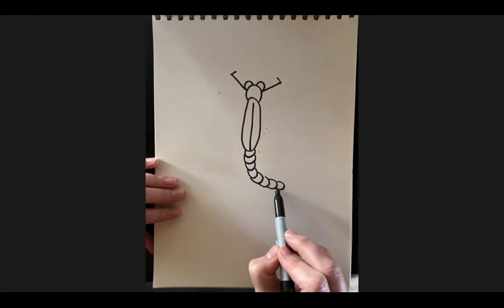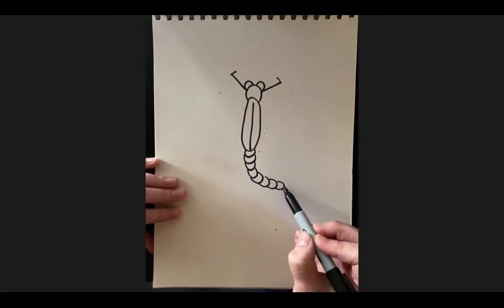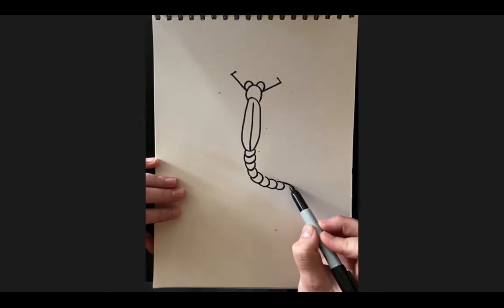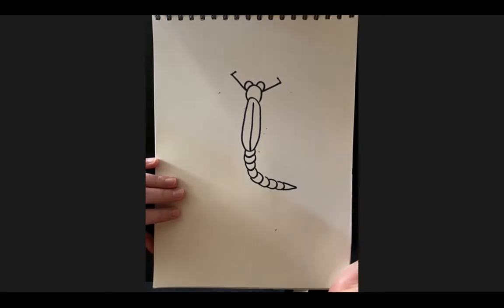The very, very, very bottom, I'm going to change that letter U into a letter V. Just like that. Now can you guess what it is? If you've done this before, you totally know what it is.